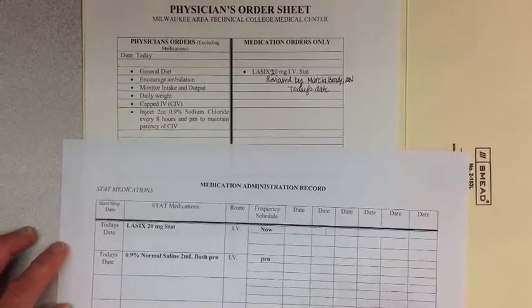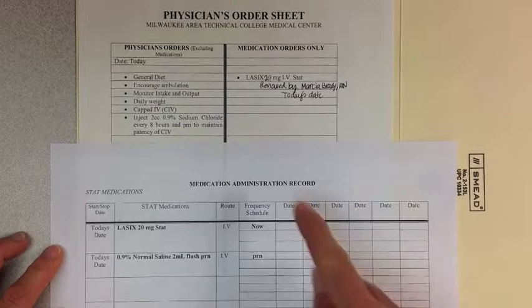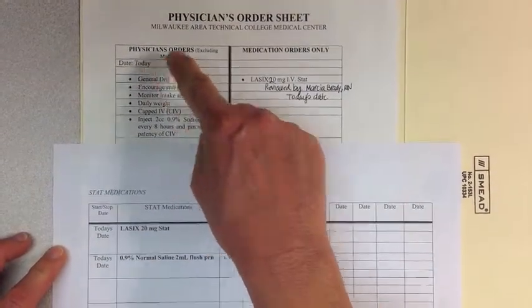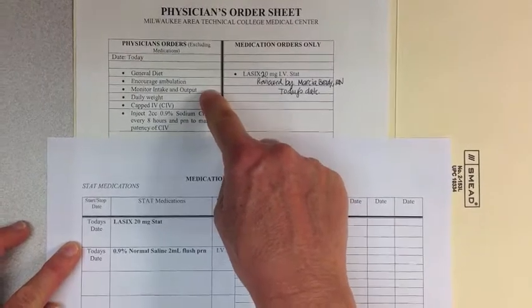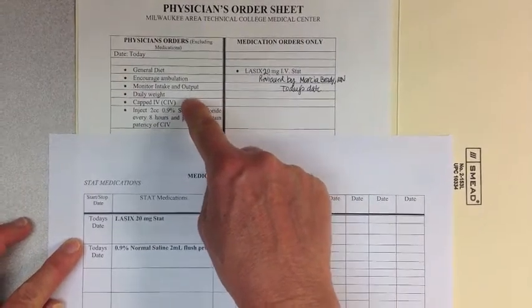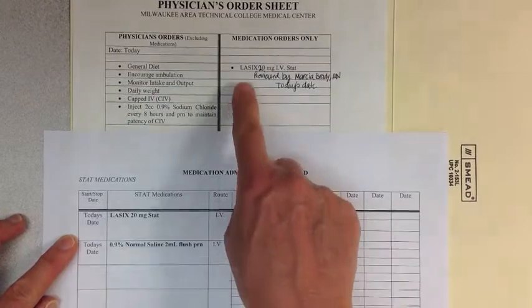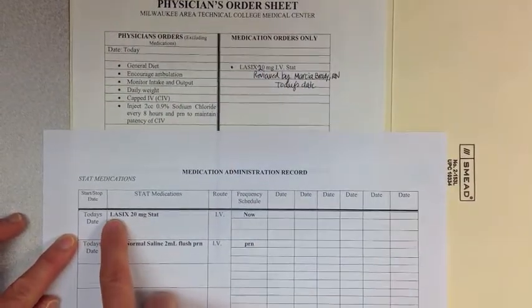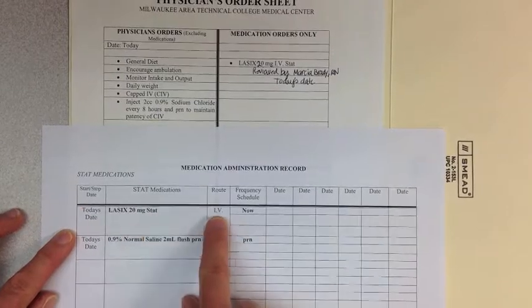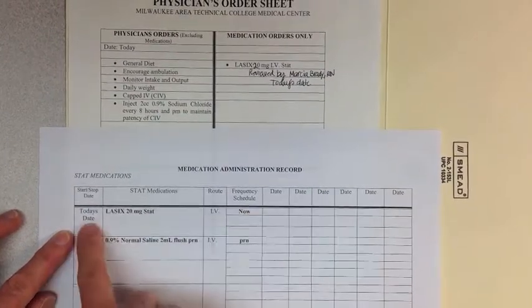Now I'm going to compare the physician order to the MAR. I have today's date, general diet, encourage ambulation, monitor I&O, daily weight, capped IV. I have an order for Lasix, 20 milligrams IV stat. On my MAR, I have Lasix, 20 milligrams stat IV to be given now, today's date.